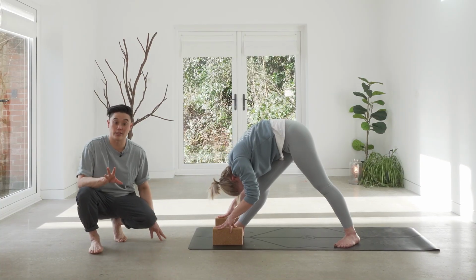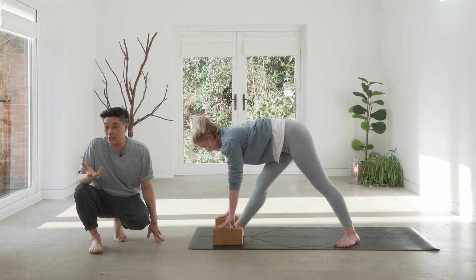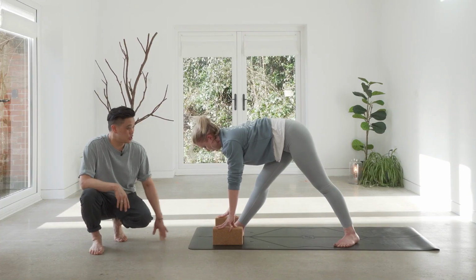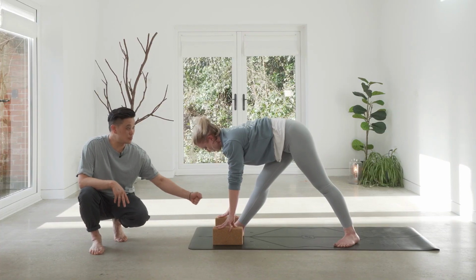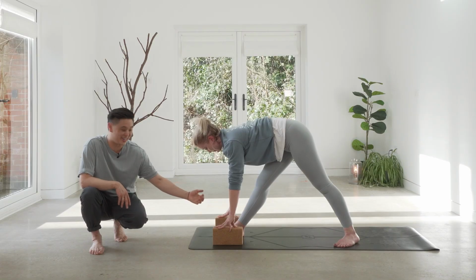Next time you come to a halfway lift, stay. And we're building on all the stuff we've already done. So we're not going to need the right block, but the left block is probably going to walk itself forward.